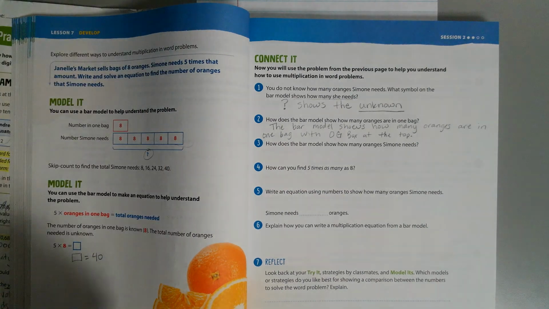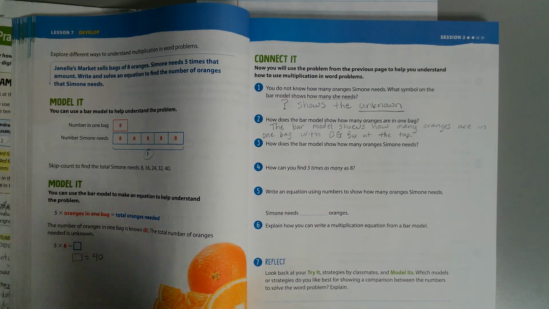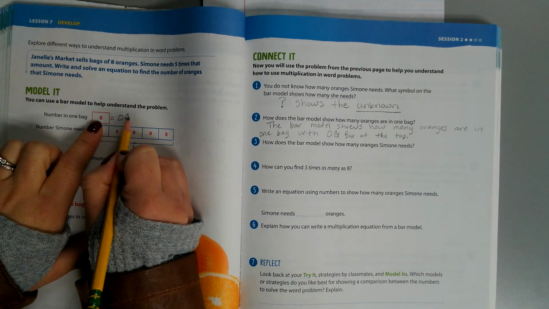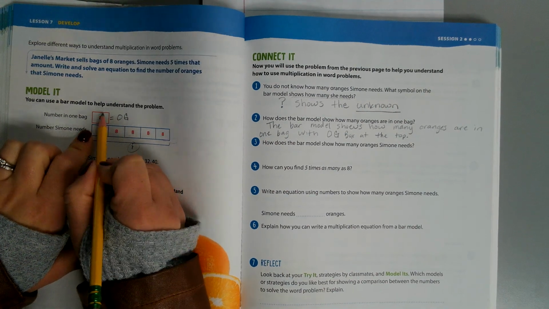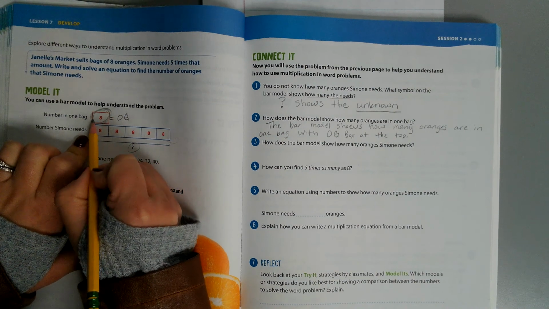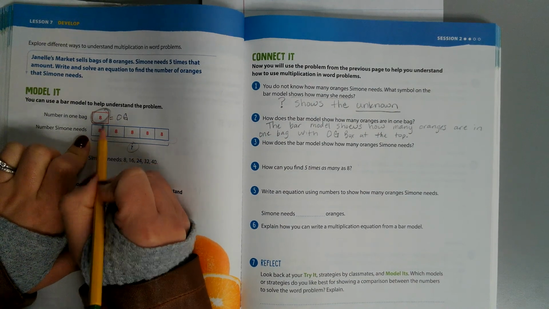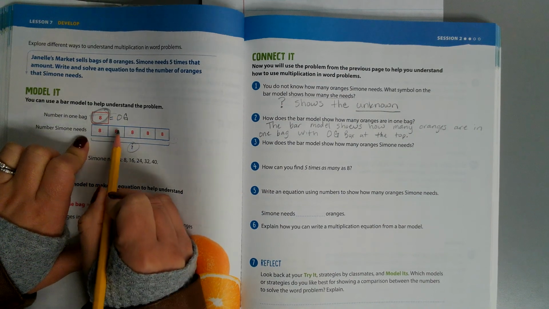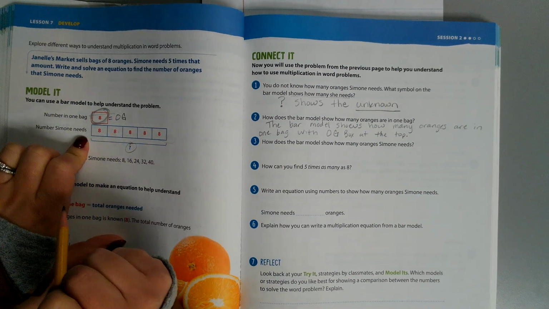So I chose to write, the bar model shows how many oranges are in one bag with the OG box at the top. Now remember, I told you guys to call this the OG box because I thought you guys would remember it better. This is the original number. This is the original number that we start with. And it just helps us set up our bar model. We do not include it when we are skip counting to find the answers.